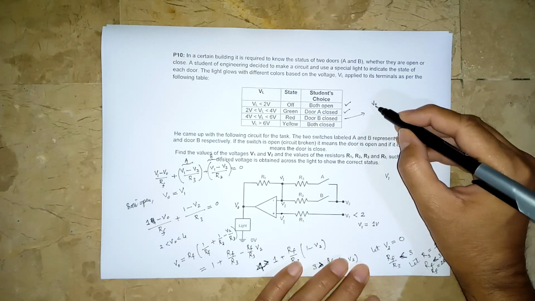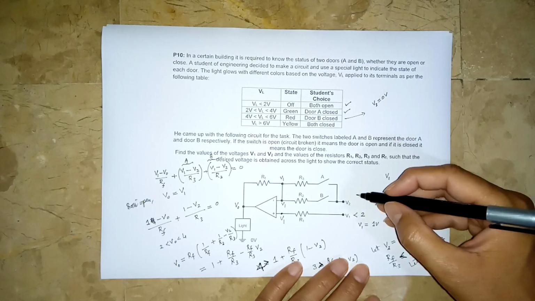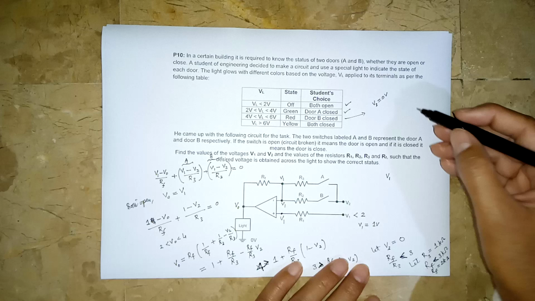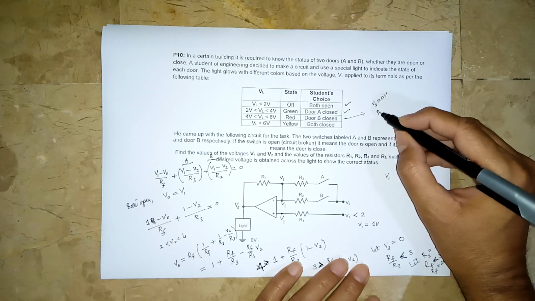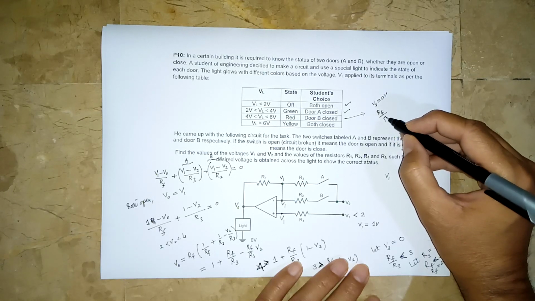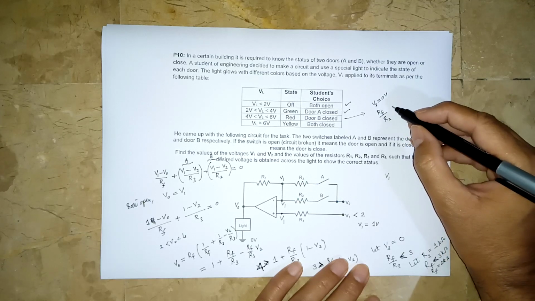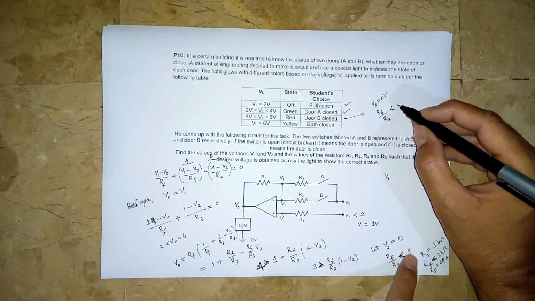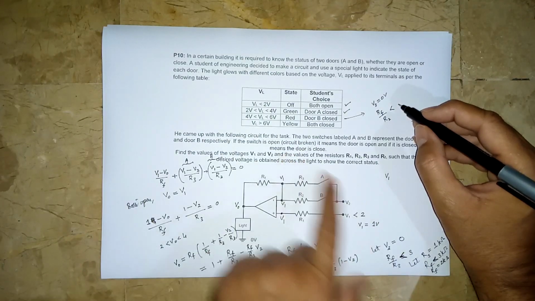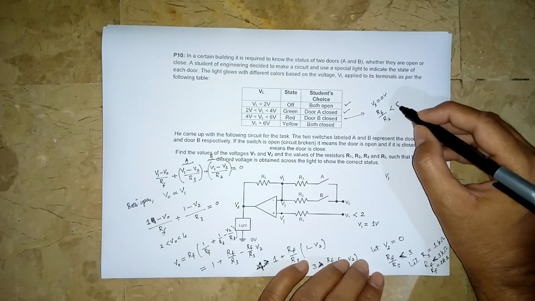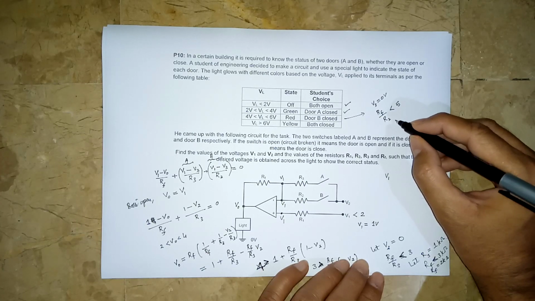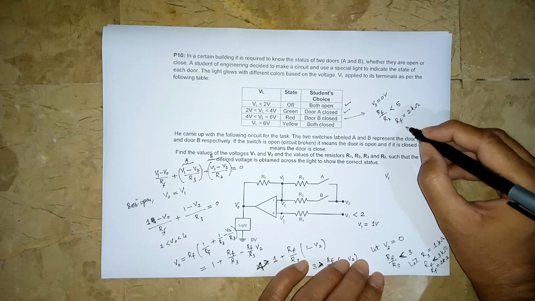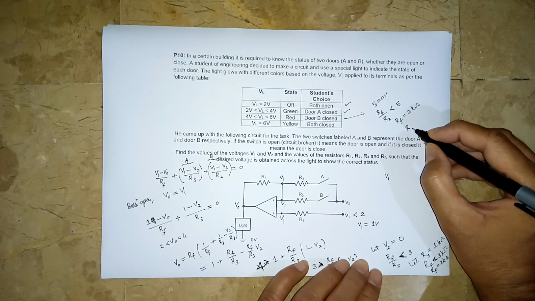If V2 is 0, which obviously cannot change because we have considered it to be 0 for one case, it must be 0 for the other case as well, then RF over R2 would be less than, now here it is 6, it was 4 minus 1, so it is 6 minus 1 here, that would be 5. So we cannot change RF now. RF is 2 kilo ohm, would give us the value of R2.